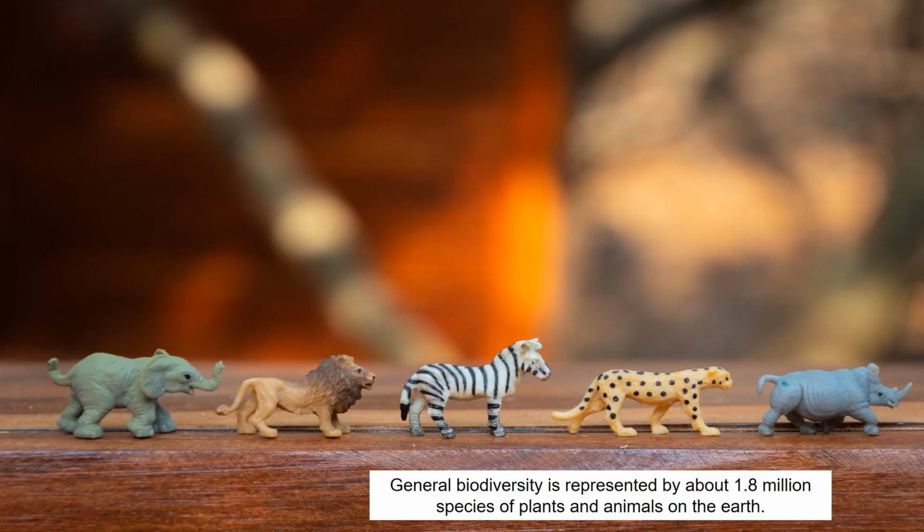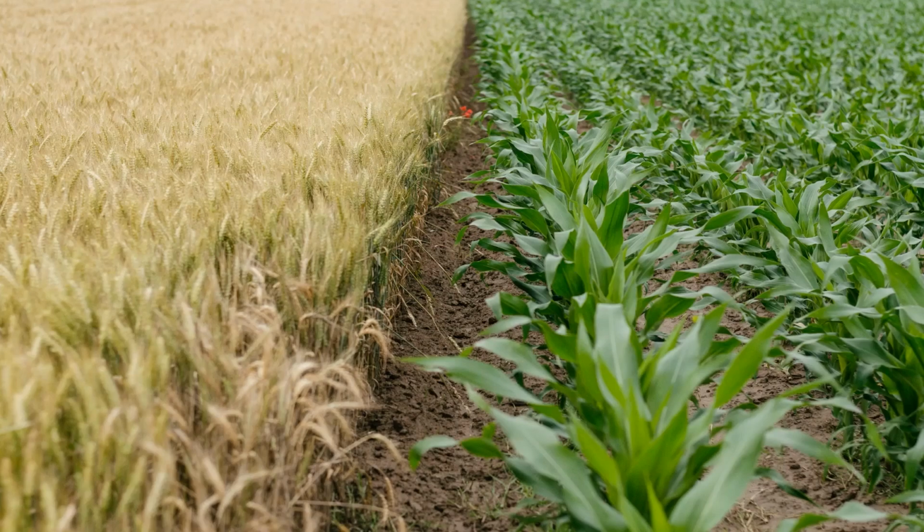When we talk about general biodiversity, it includes diversity of all life forms. And when you talk about agrobiodiversity, it refers to the diversity that relates to food production and agriculture, as well as all of the components of biological diversity which constitute the agroecosystem. General biodiversity, if you look into the figure, so far we are able to identify about 1.8 million species of plants and animals on the earth. But agrobiodiversity is about 40,000 species. They are used by human society for different purposes in different parts of the world.